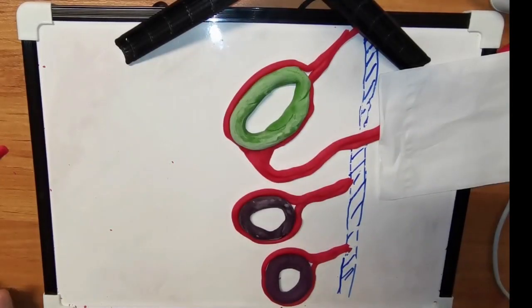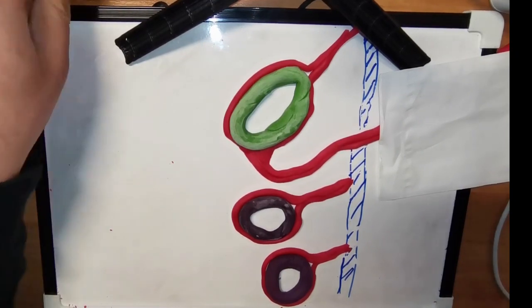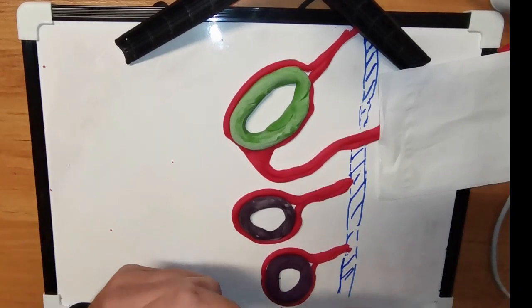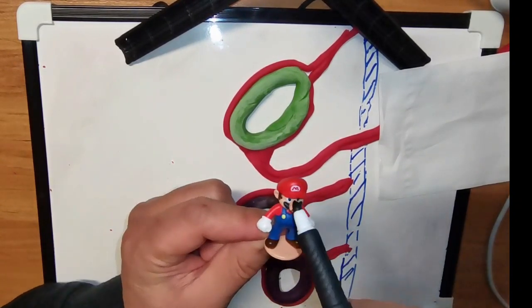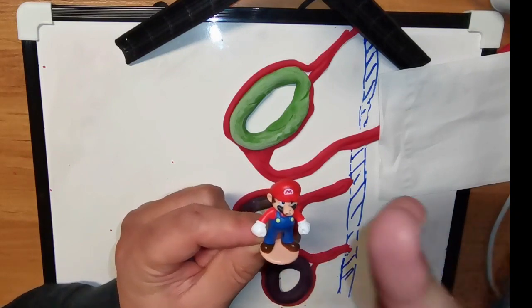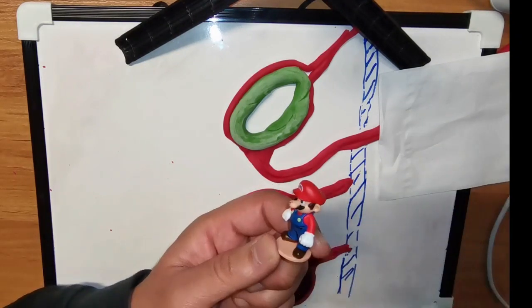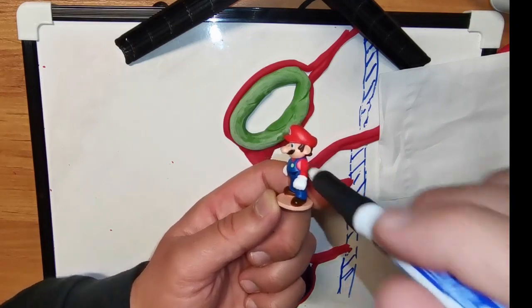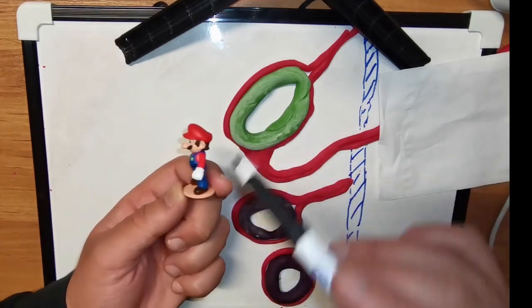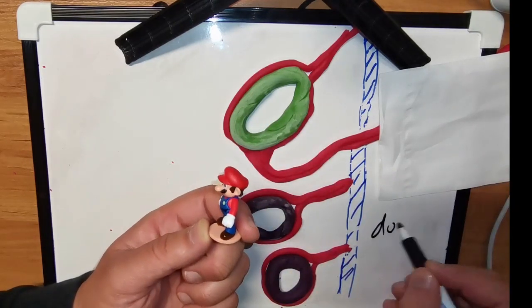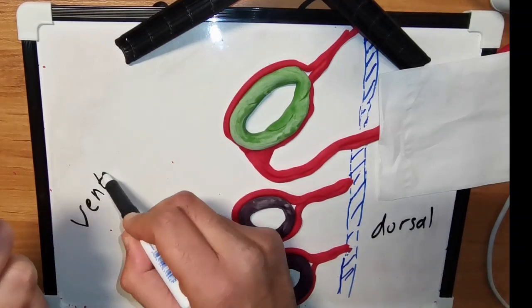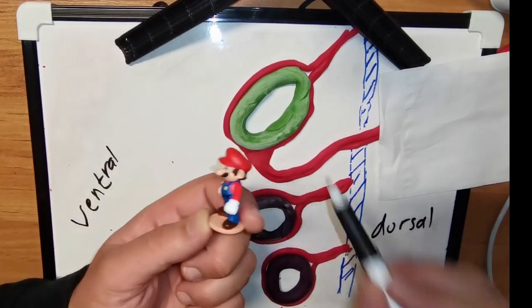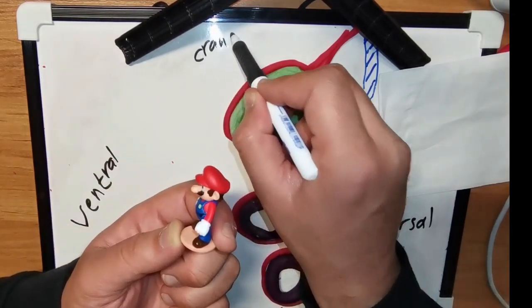So now let's have a look at the same process, but we're going to look at a longitudinal section of the embryo. So we can see how the greater omentum forms, but from a side view. So here we have introduced a longitudinal cut to the embryo, and we are looking from the side. So this is going to be our dorsal side. This is the ventral. And here is the cranial end and the caudal end.